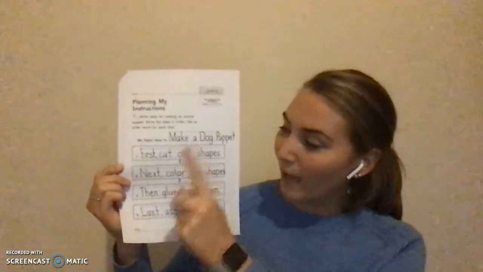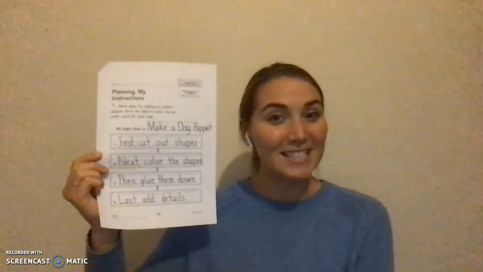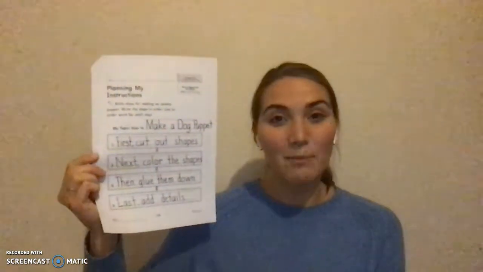These are the instructions. Do you see how every sentence has an order word? These are still sentences because I see capital letters and periods.